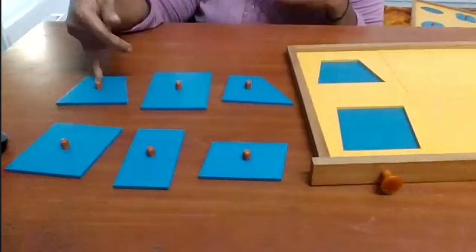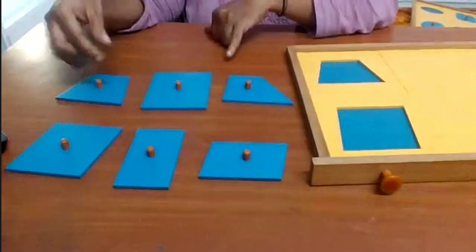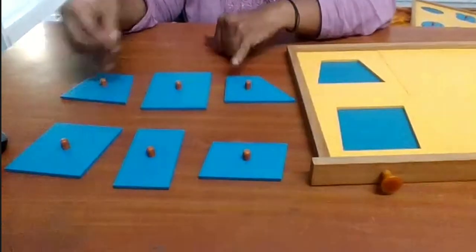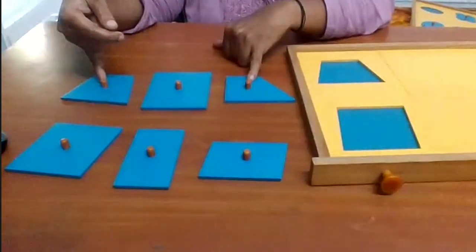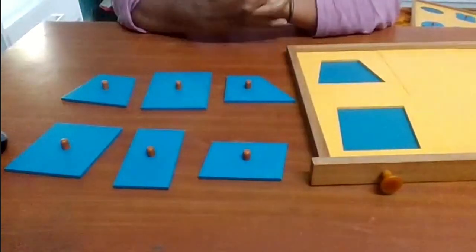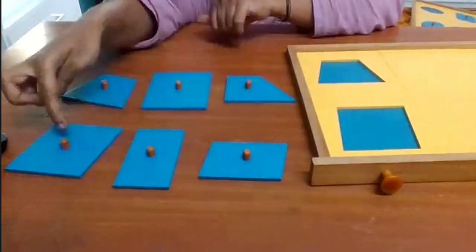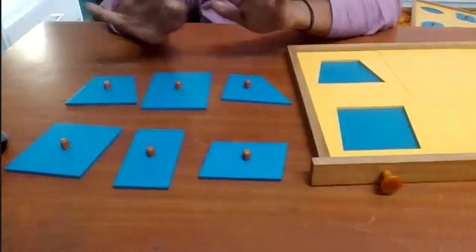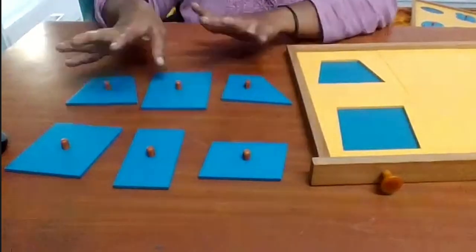Trapezium and trapezoid. This is the trapezium and the right angle trapezoid. Okay, so both are related. How are they related? It takes 4 flips to fit in the frame. This takes 4 flips, right? Okay, so both are related. These 3 are related and these 2 are related, right? Okay, so this is how you're going to discuss the relationship.